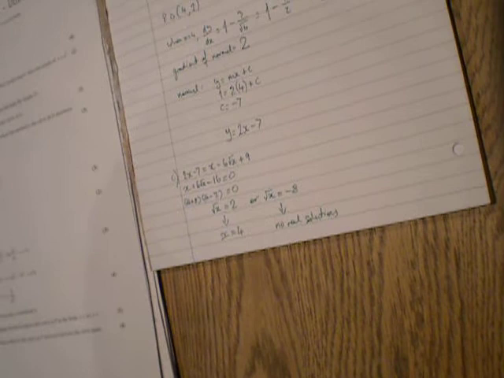If we're trying to take the square root of something and we've got it being negative, that will not work out. And so there are no real solutions to find there.